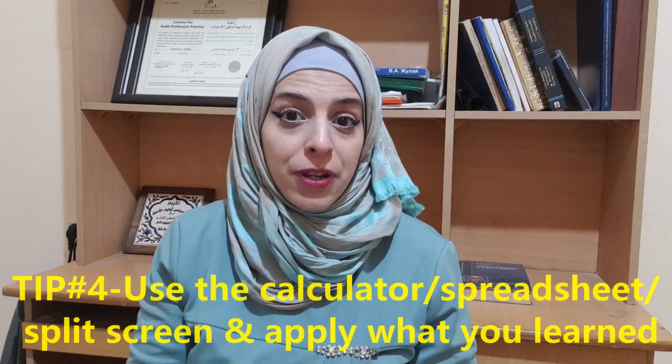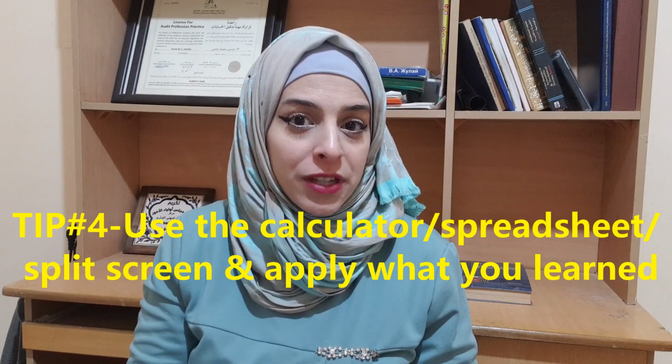Tip number 4. Utilize the calculator or Excel spreadsheet and use the split screen technology function. And remember to apply what you learned. If you understand the concepts, you should do well in these simulations.